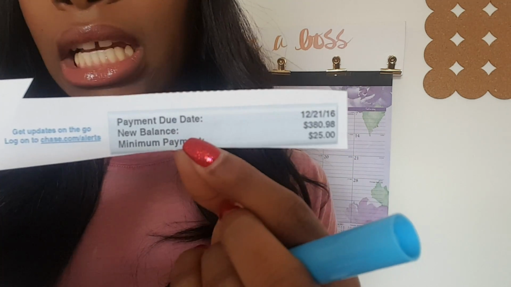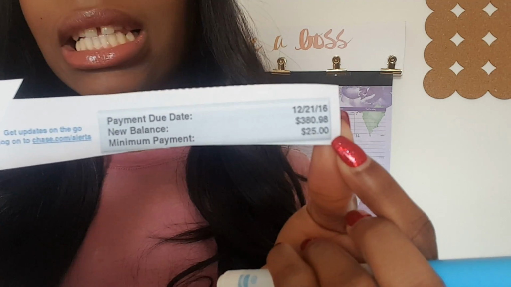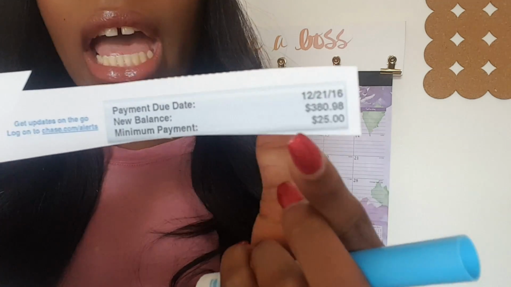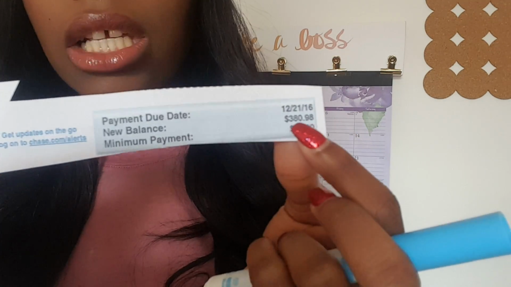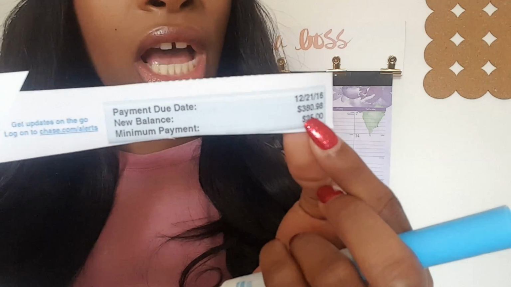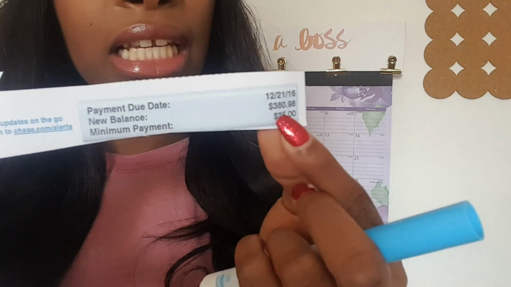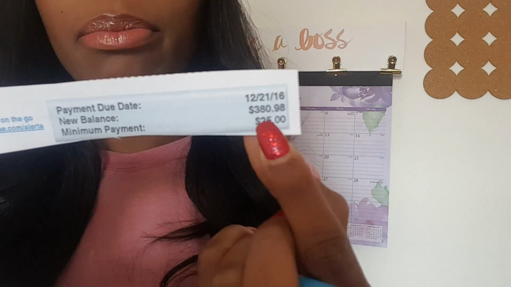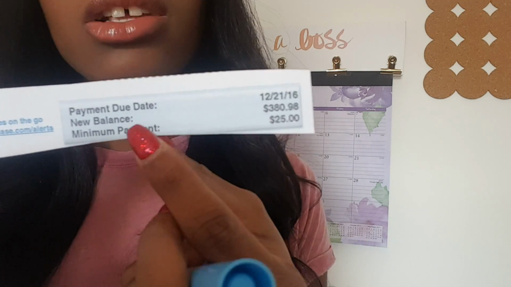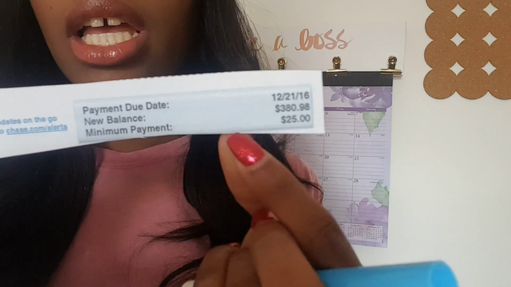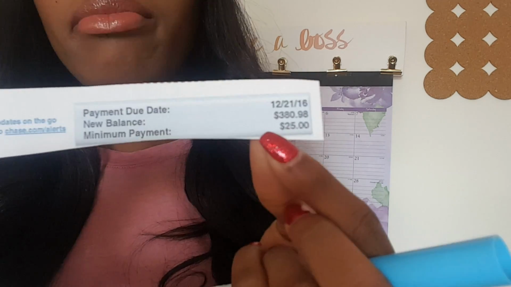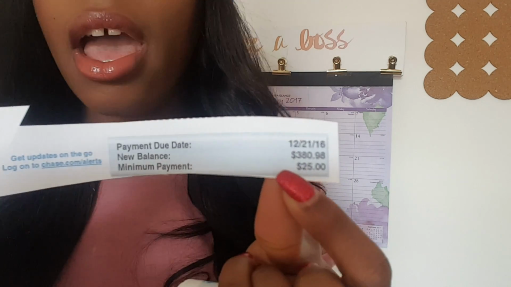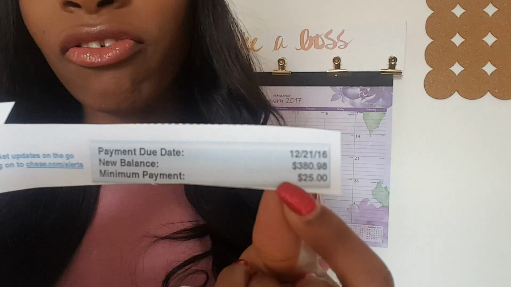The new balance is what actually needs to be paid. This is what I've spent within this statement cycle, and that's what's due by the due date. So this bill says $380.98. That is what is due by December 21st. But it's also telling me the minimum payment is $25. The minimum payment is just what you need to pay to stay in good standing and to avoid a late fee.